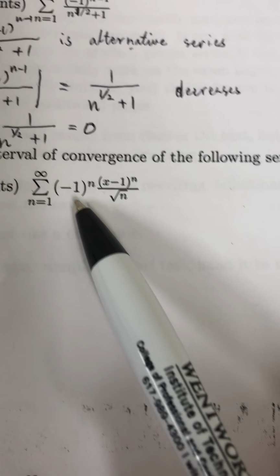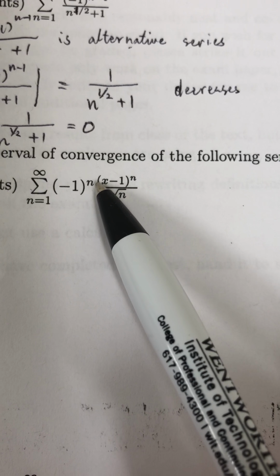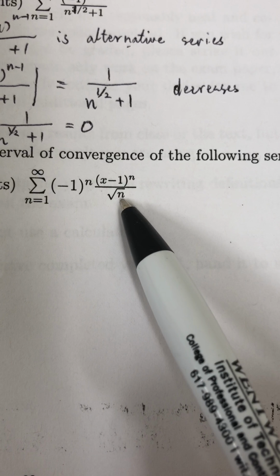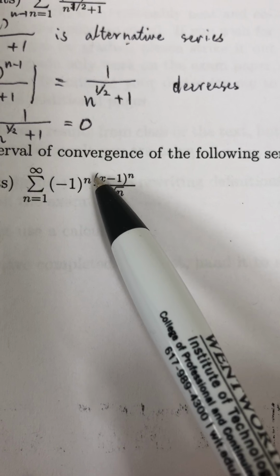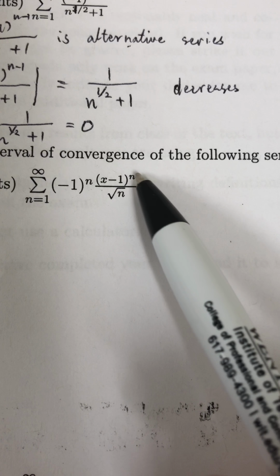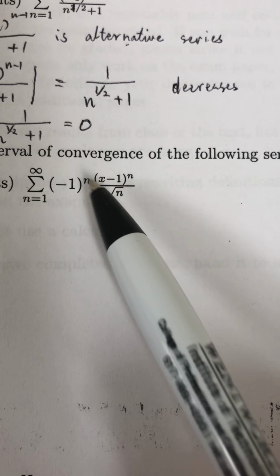So in this case, it has to be equal to negative 1 to the n divided by root n. You should not include the power of x minus 1.